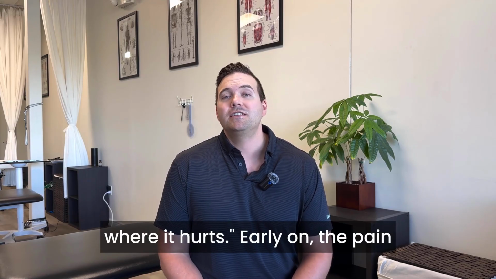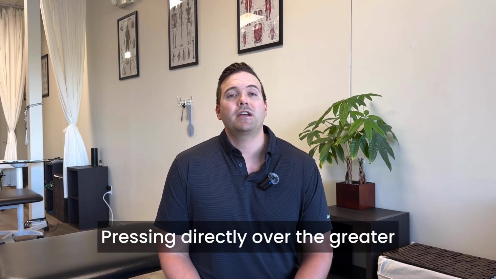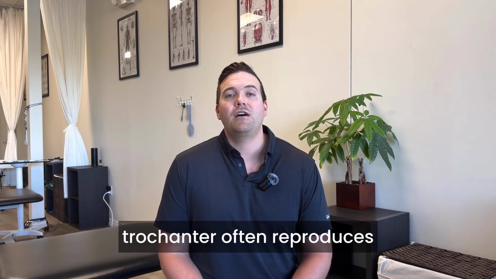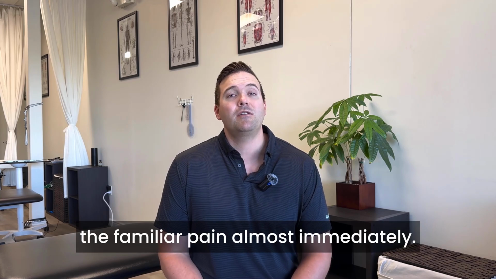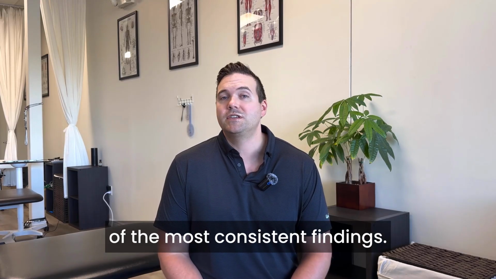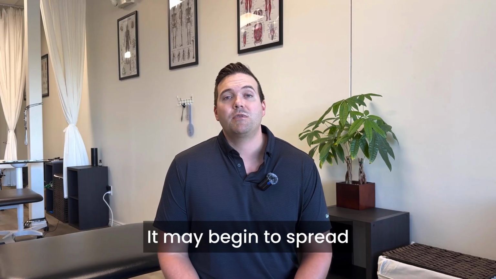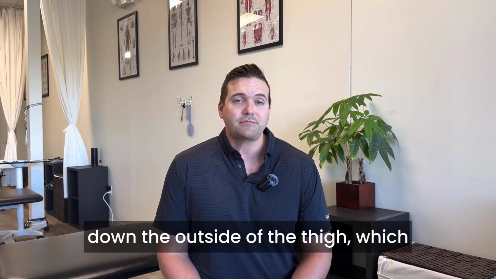Early on, the pain is often very localized. The area is typically very tender to touch. Pressing directly over the greater trochanter often reproduces the familiar pain almost immediately. During a physical therapy evaluation, this tenderness is one of the most consistent findings. As this condition becomes more irritated, it may begin to spread down the outside of the thigh.